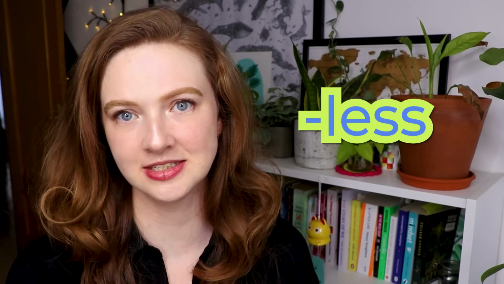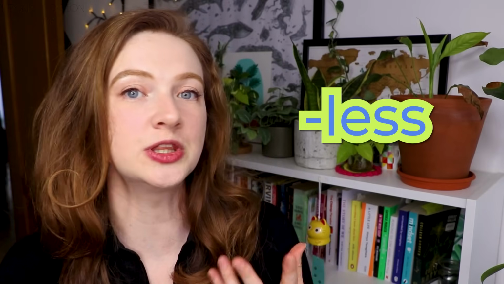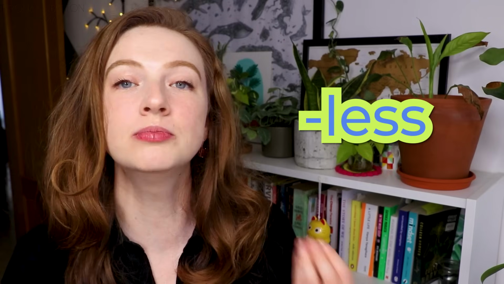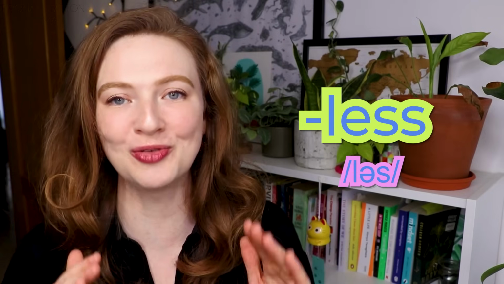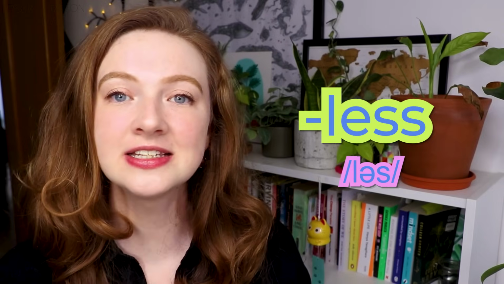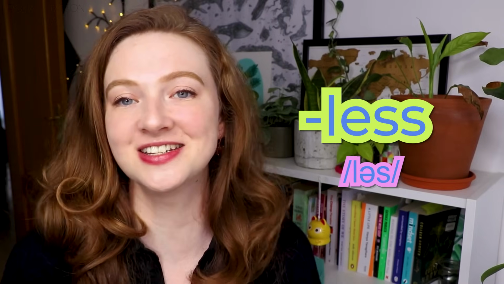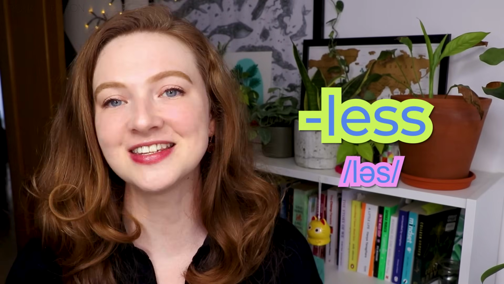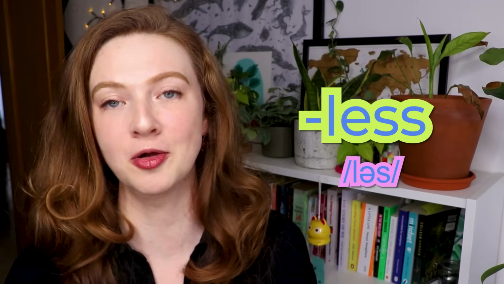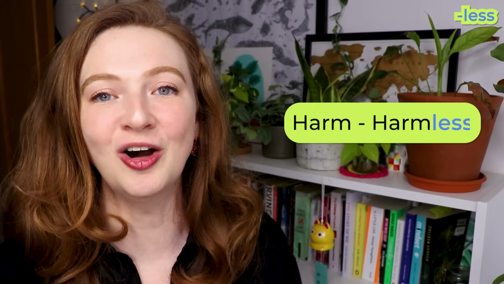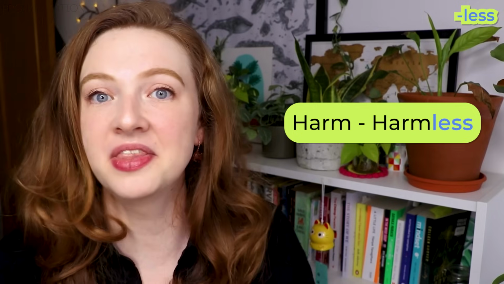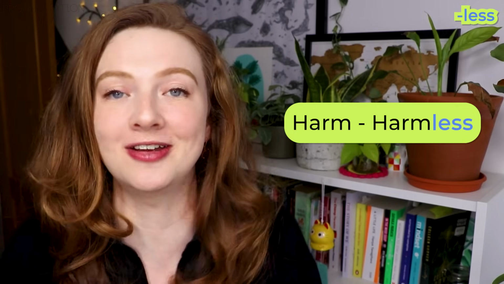And finally, our last suffix is less. Careful that you're not saying this with the strong form less, but it's less. It's more relaxed. The suffix less basically means the opposite to the suffix full. It essentially means without something or lacking something. For example, hope, hopeless. There's no hope, it's hopeless. Harm, harmless. There's no harm. It's not going to create harm.